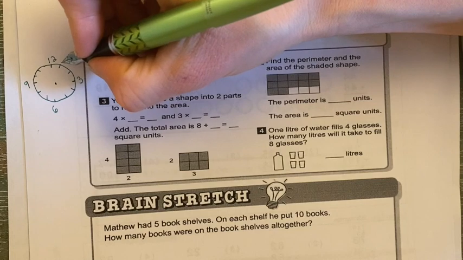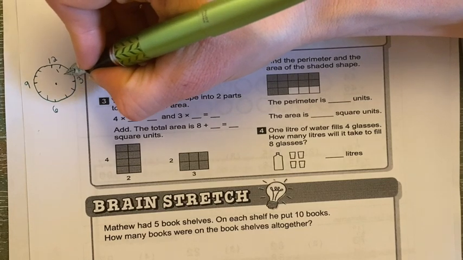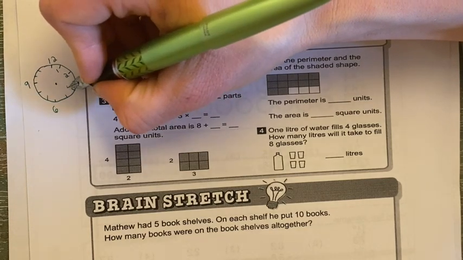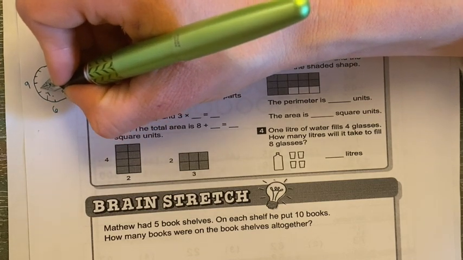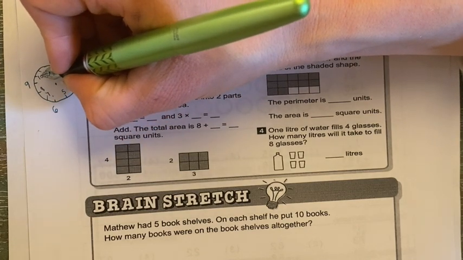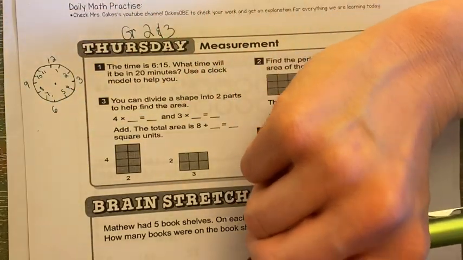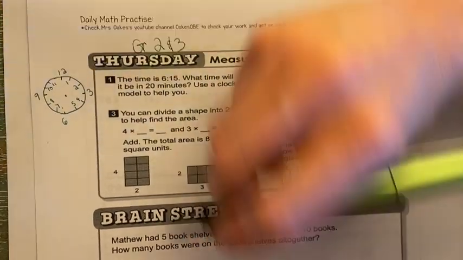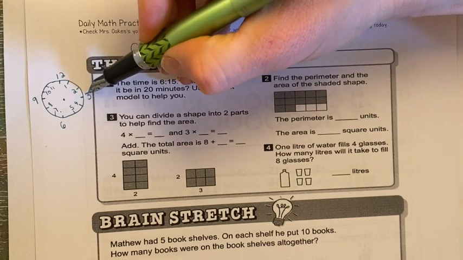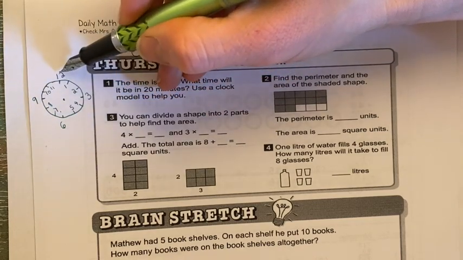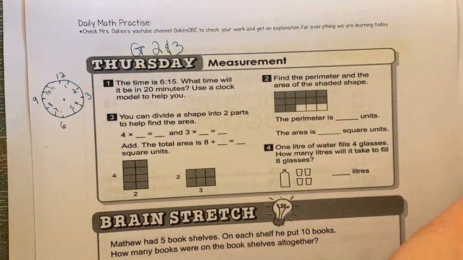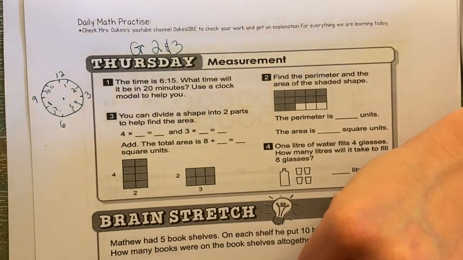Now we can put our numbers in. 1, 2, 3, 4, 5, 6, 7, 8, 9, 10, 11, 12. And when we count on a clock, we count by fives. So this is 5, 10, 15, 20, 25, 30, 35, 40, 45, 50, 55, 60, which is like a new hour. So what time will it be in 20 minutes?